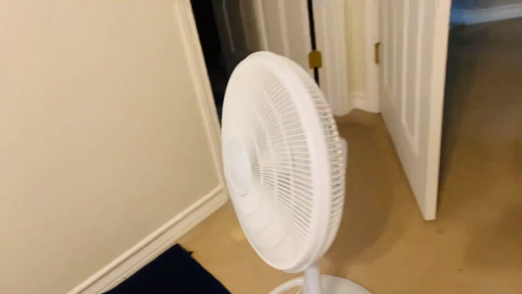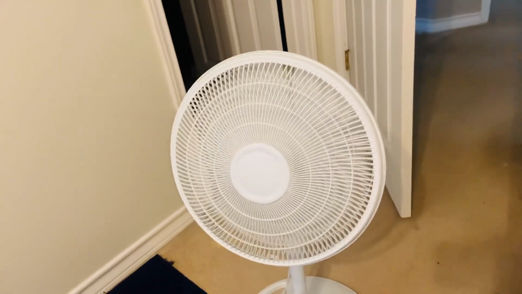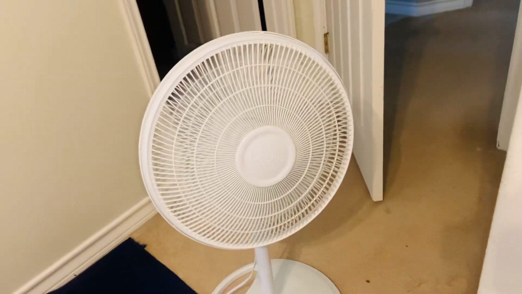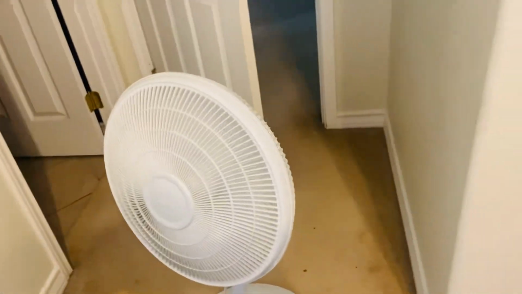But this fan here will help push air into the room.